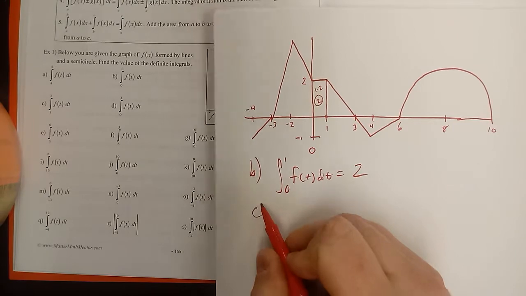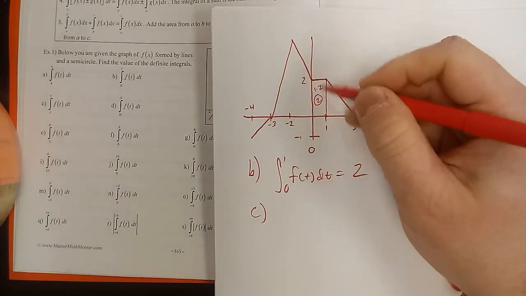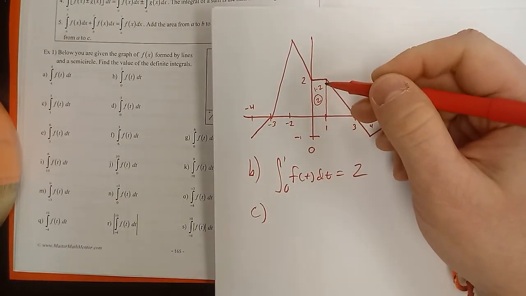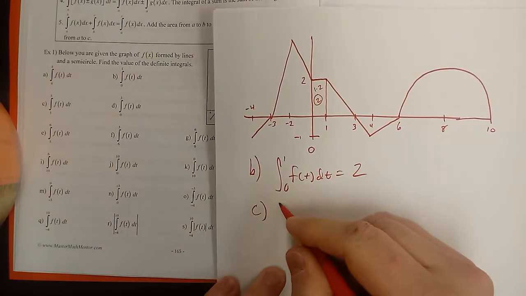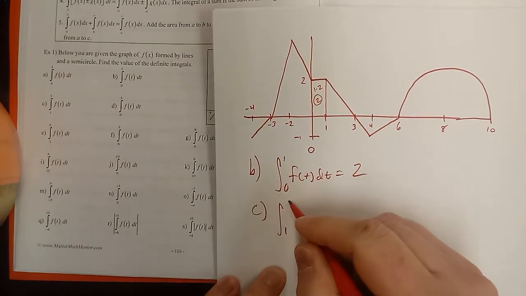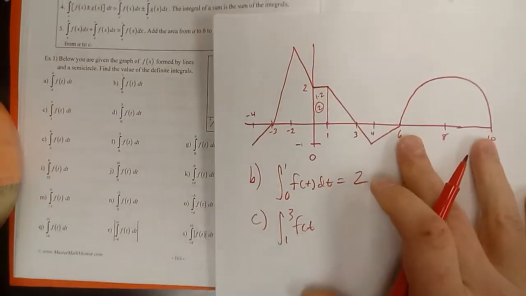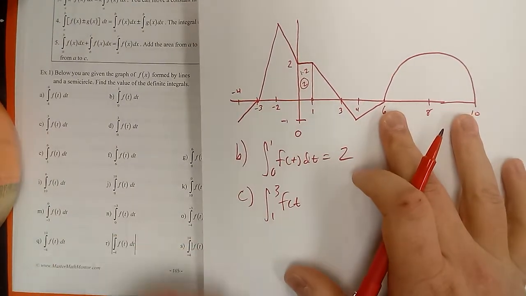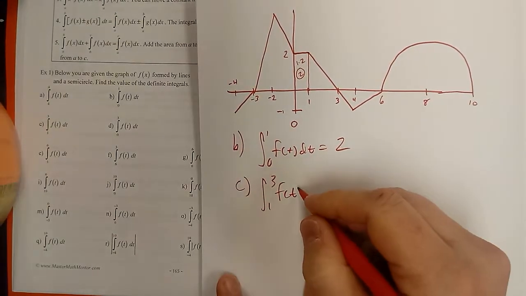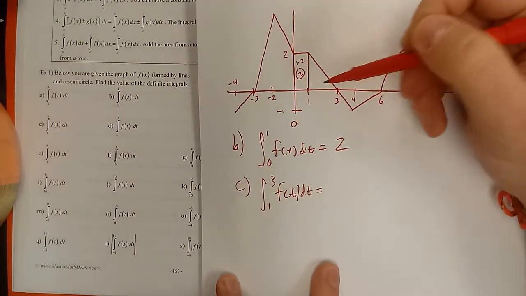Let's look at C, because that's literally the area from the x-axis to the curve. Now it says, what's the area from 1 to 3 of f of t dt? So the area from 1 to 3.